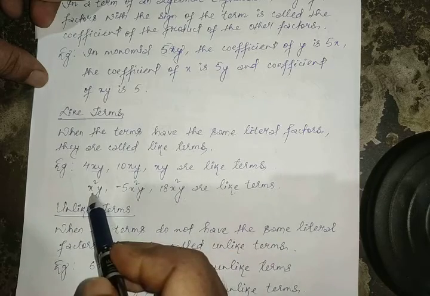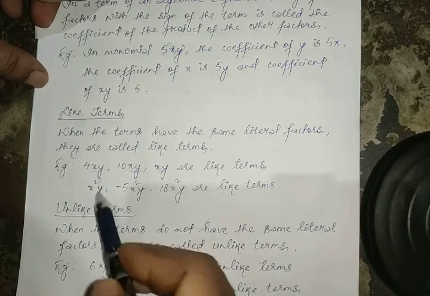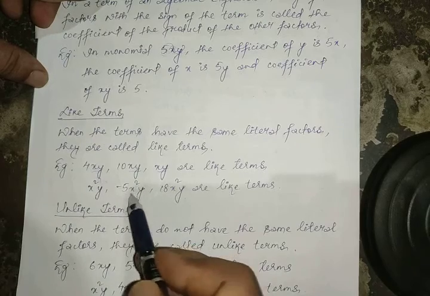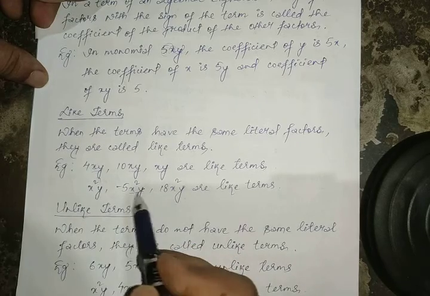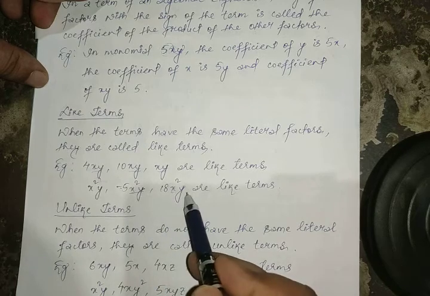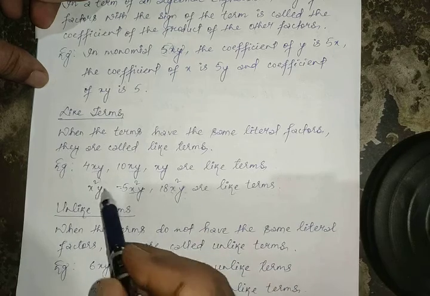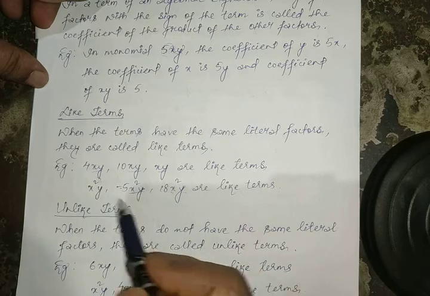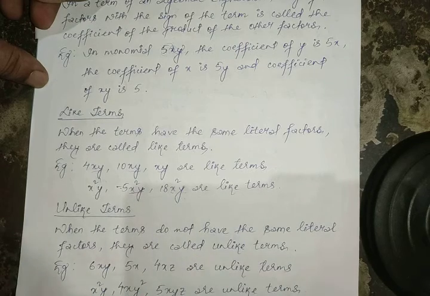Similarly, you see in the second example, x square y. Here also you have minus 5x square y. Just see the literal factors: minus x square y, 5x square y, and here also you have x square y. So all the literal factors are the same, right? So they are like terms.